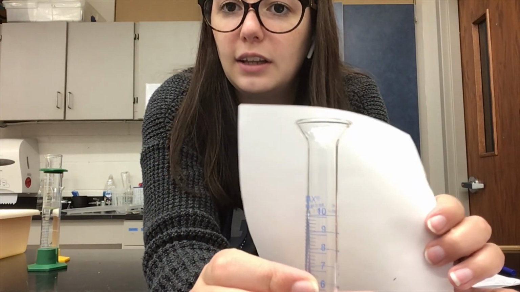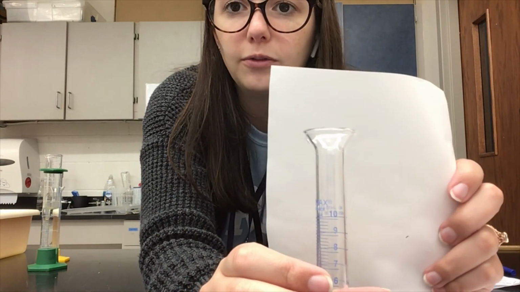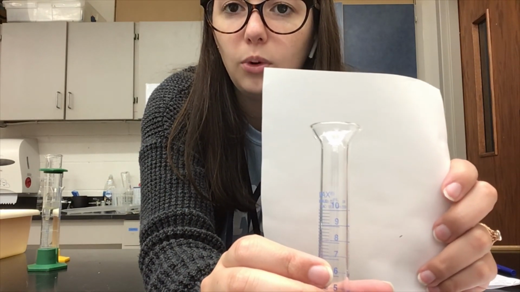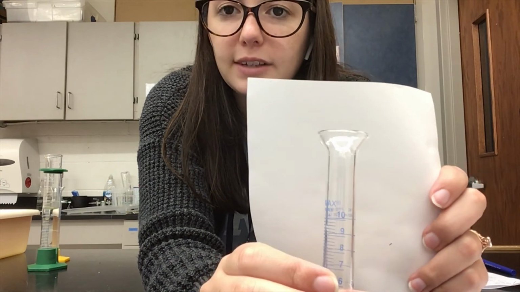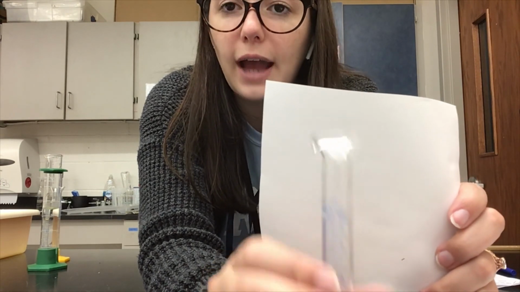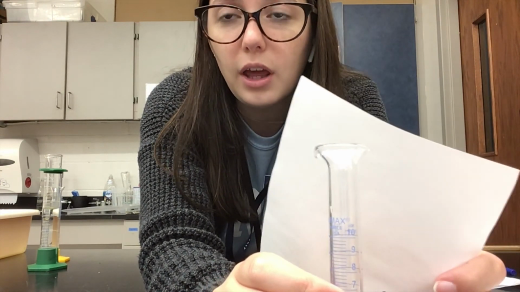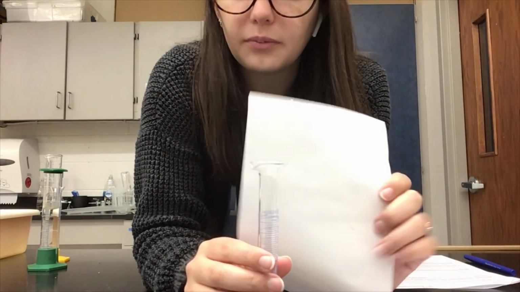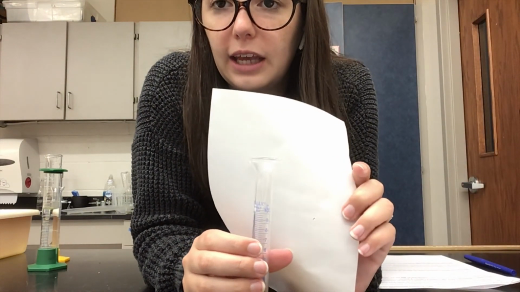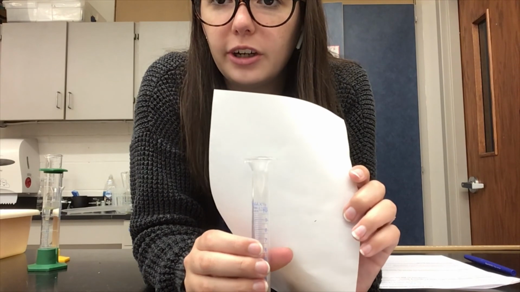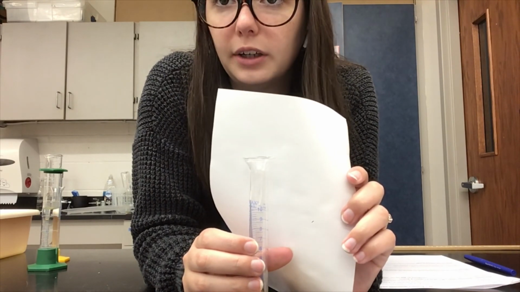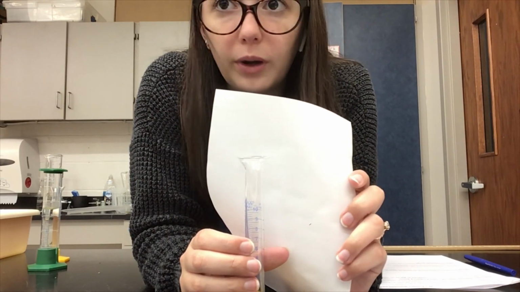So it's 9, and then it goes 9.2, 9.4, 9.6, 9.8, 10. Because I have those 0.2s, I can estimate my decimal, and additionally can understand, like, here is 9.4 or 9.5.